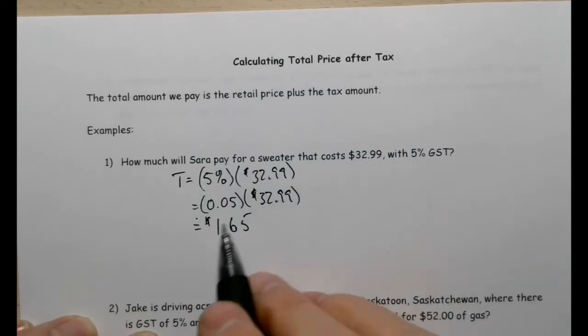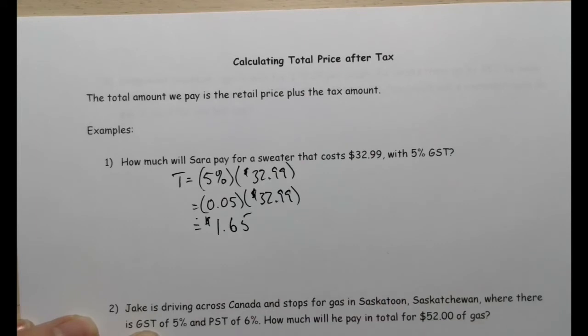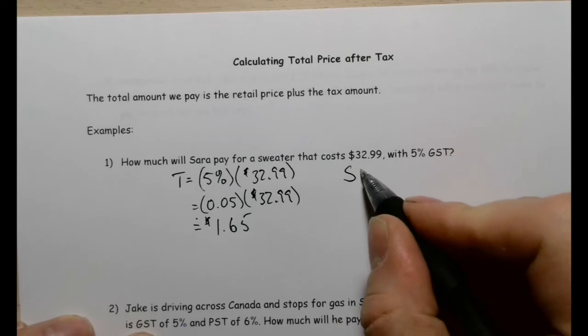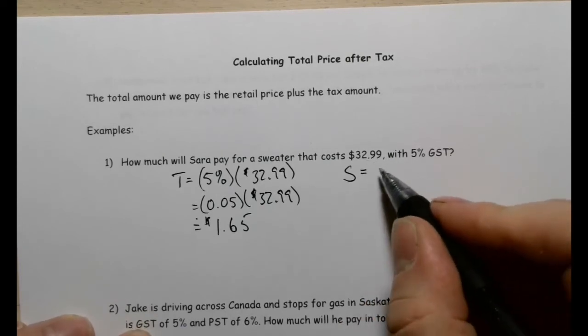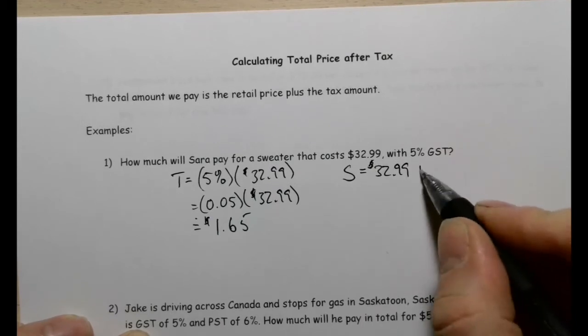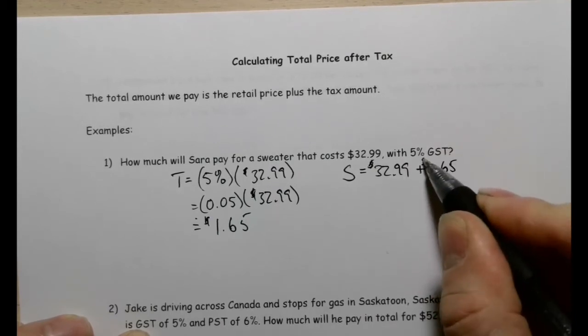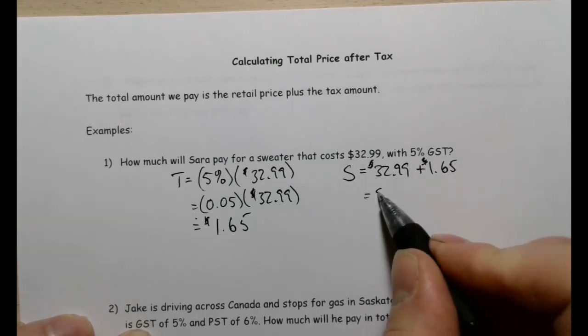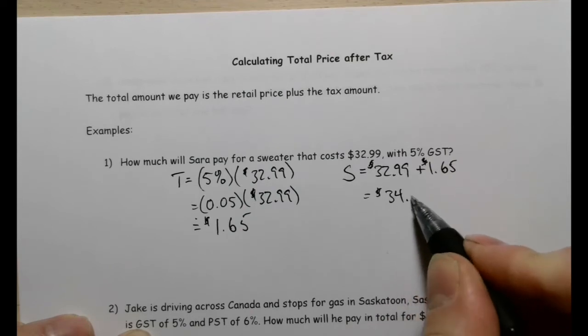Now, the sales price is going to be the sticker price plus the tax. I'm just going to take that 1.65 and I'm going to add the $32.99 to it. And we get that this is going to cost us $34.64. So that's how much you're actually going to pay at the till.